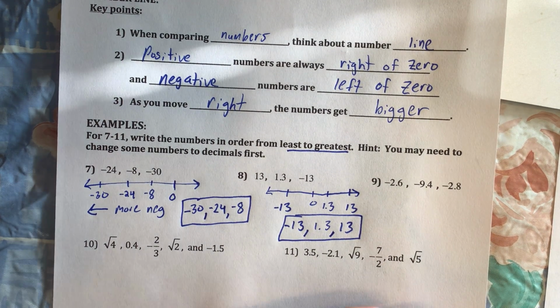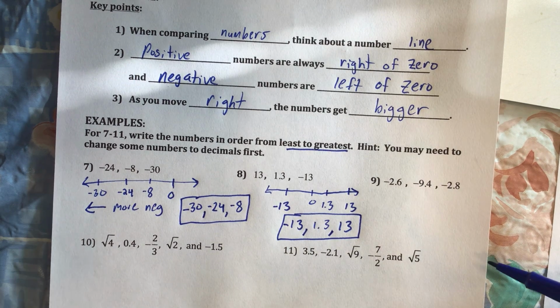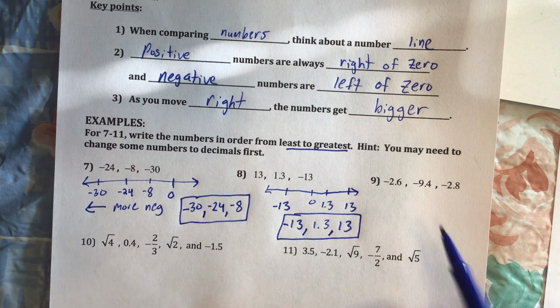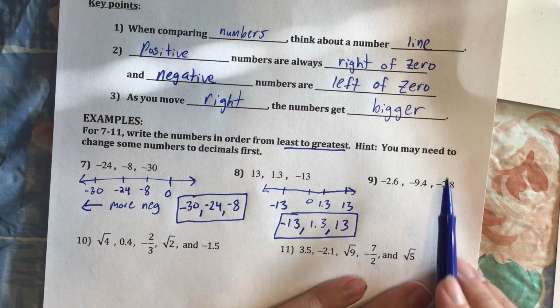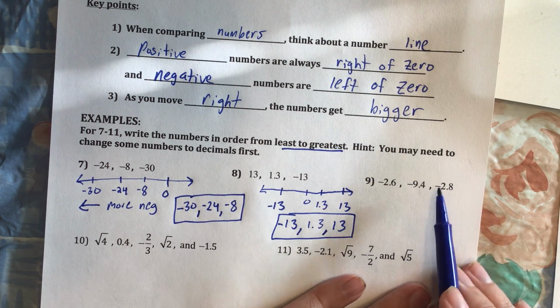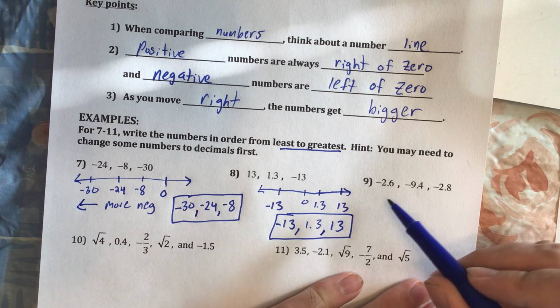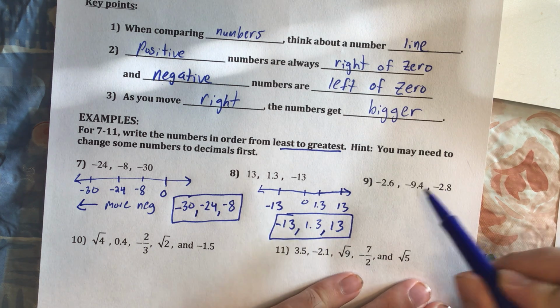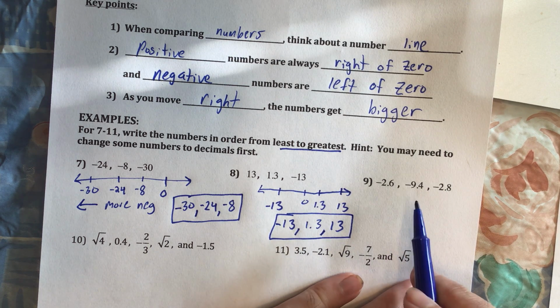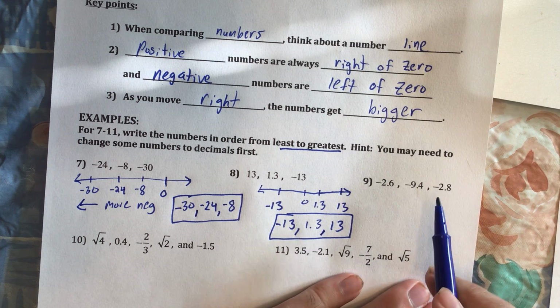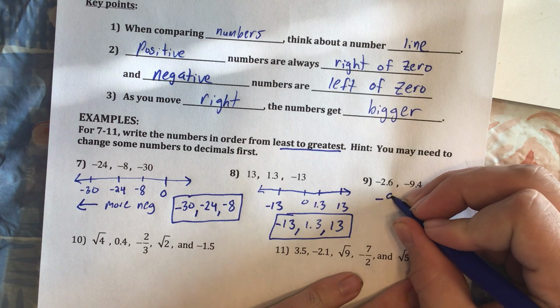Hopefully that helps. I'm going to try to do this one without drawing the number line to help out some of you working on your mental math. Who is the biggest negative? Well, negative 9.4 is definitely a bigger negative than these two. So negative 9.4 comes first.